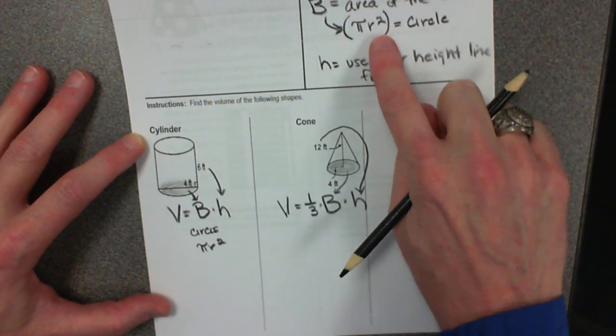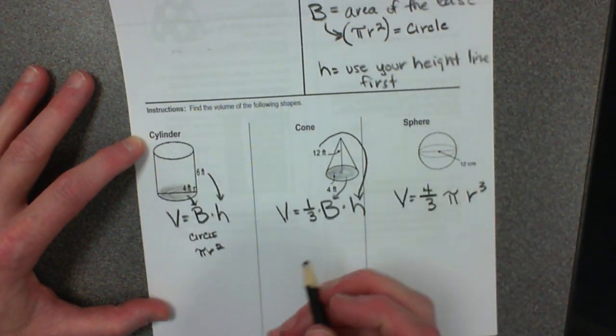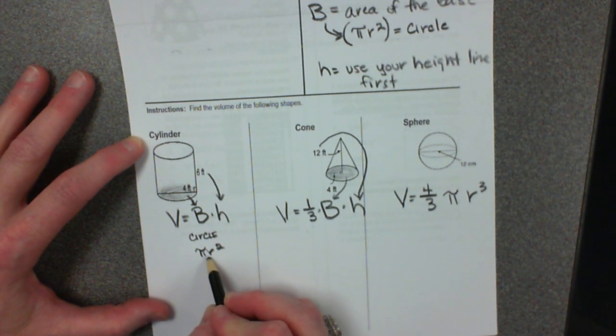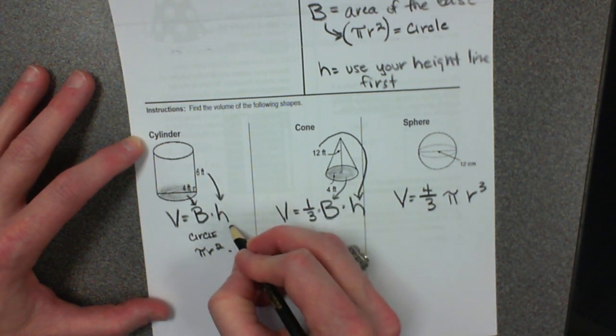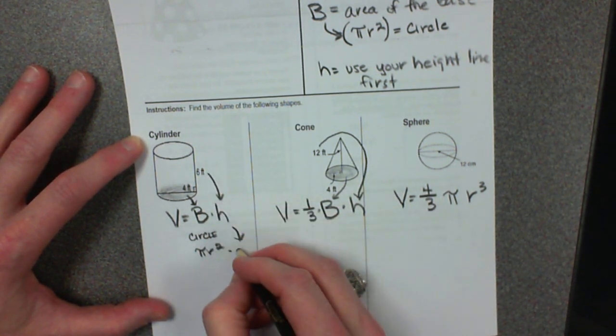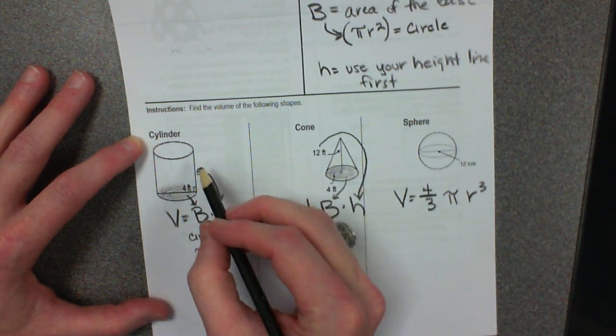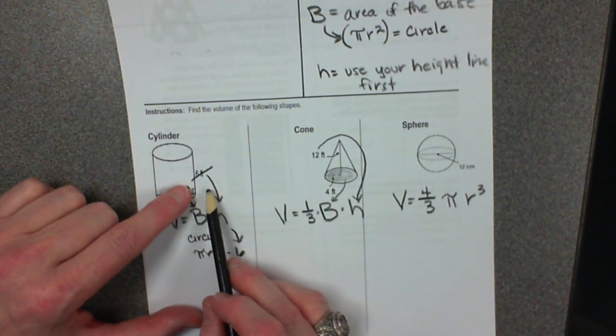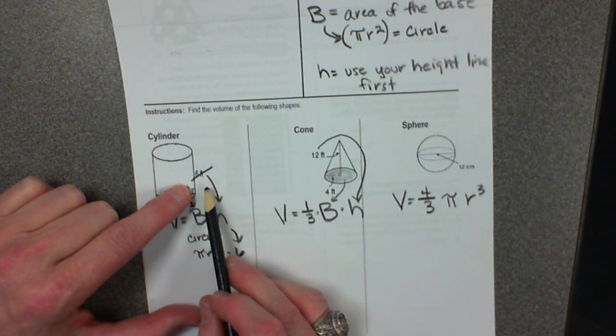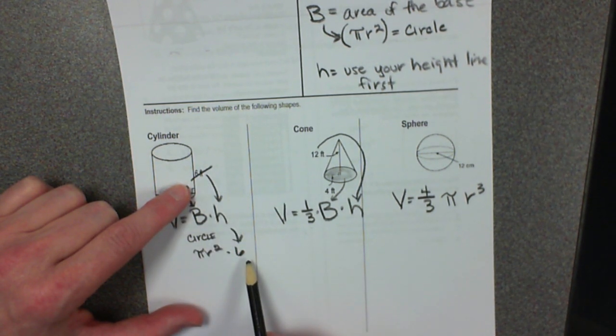Remember, we said we're going to have to use that anytime we see capital B. We're going to substitute pi r squared. And then we're going to substitute h. We're going to substitute a 6 here because the height is 6. And as soon as we substitute it, we're going to cross it out. Okay, I want to put that number in first.